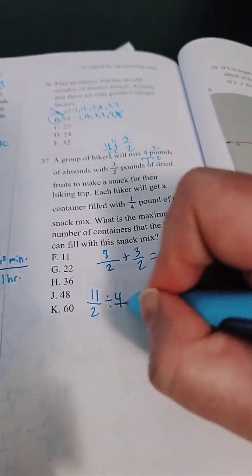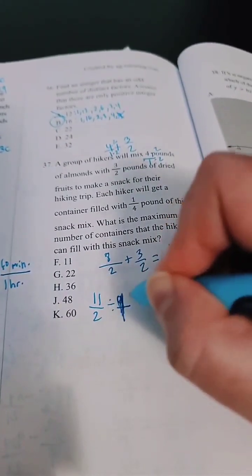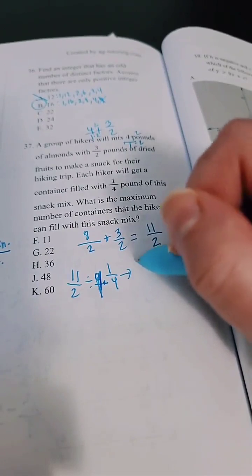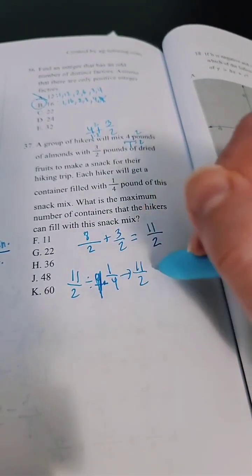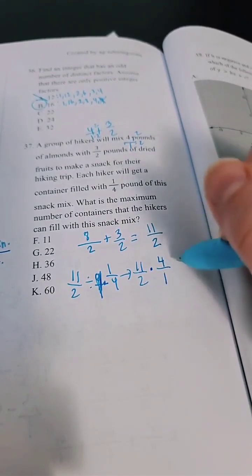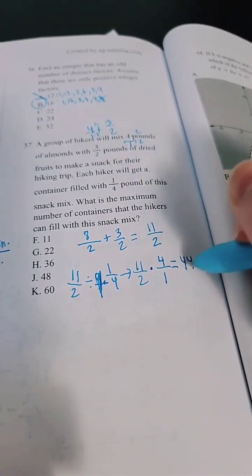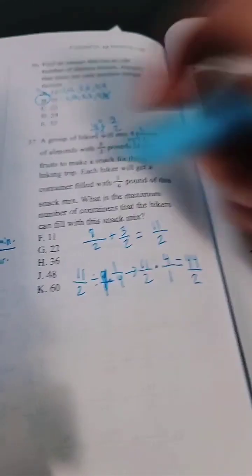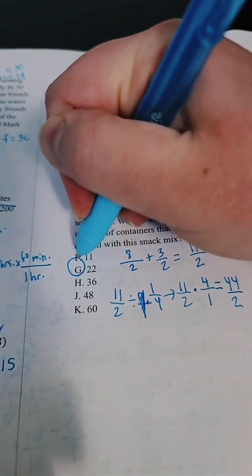So then we're doing 11/2 divided by 1/4. Since we're dividing with fractions, we're going to keep, change, flip. We keep 11/2, change division to multiplication, and flip the 1/4 to 4 over 1. That's equal to 44 over 2, and 44 over 2 is just equal to 22, so it would be G.